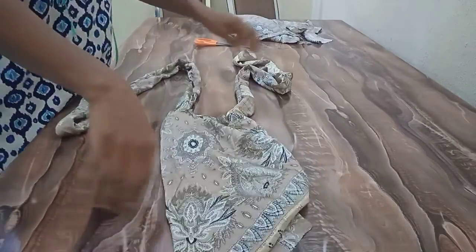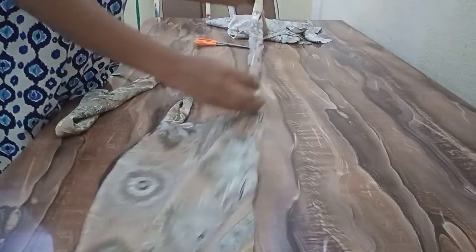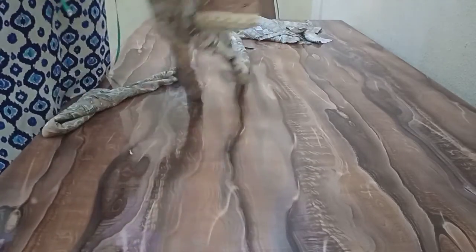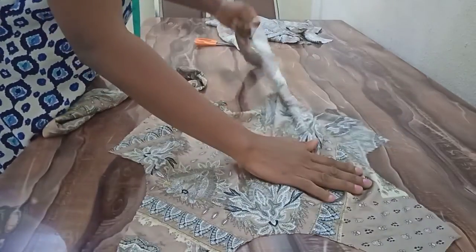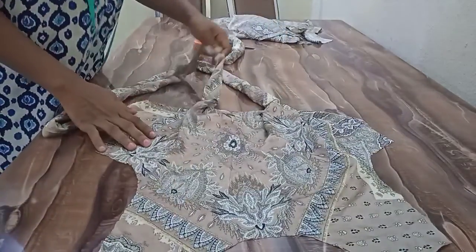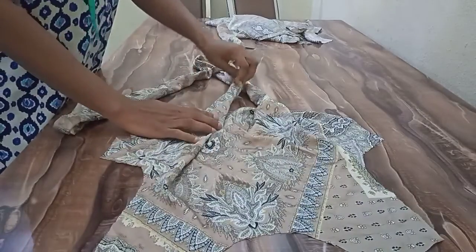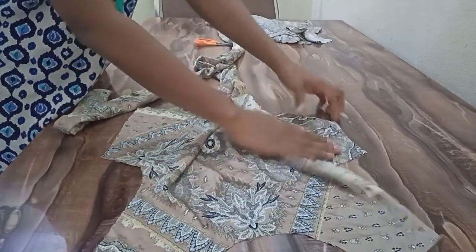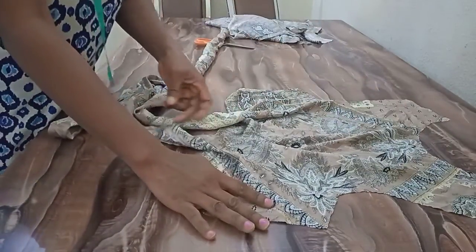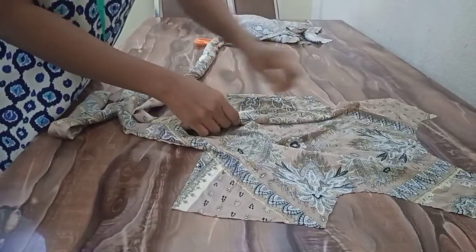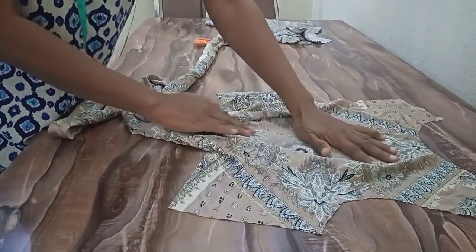So this is it. Can you see? This is how the front looks when you're done closing your dart extension.